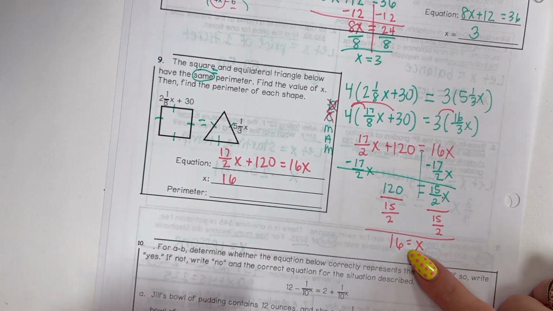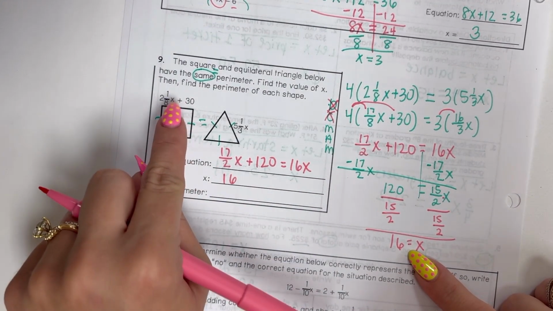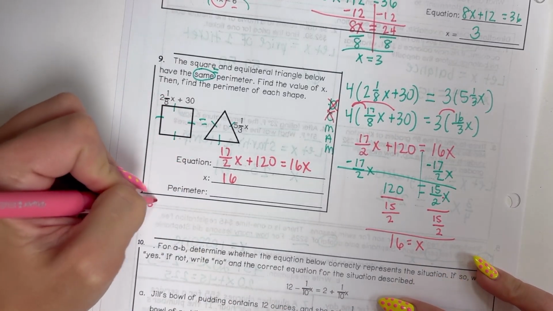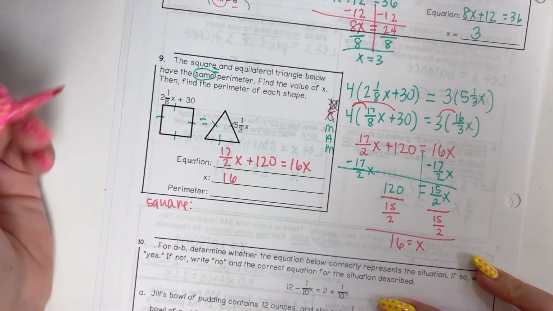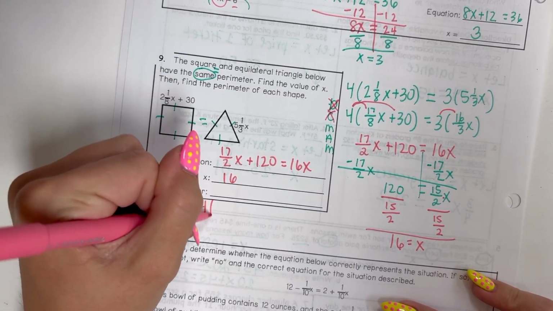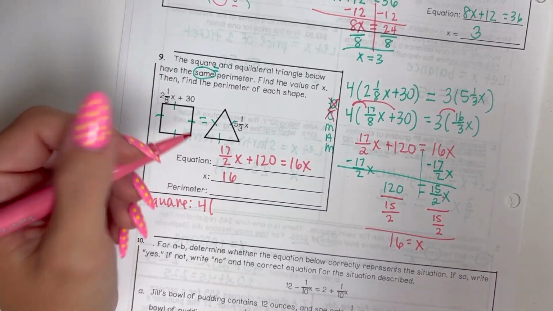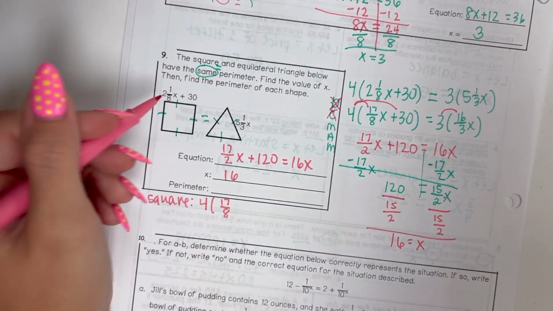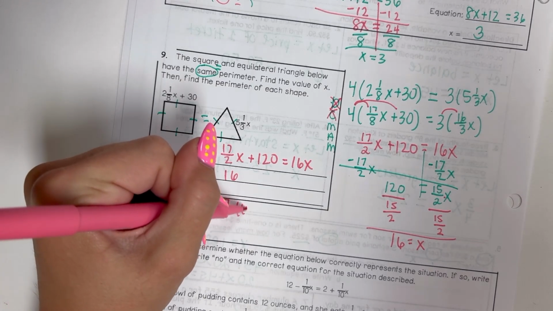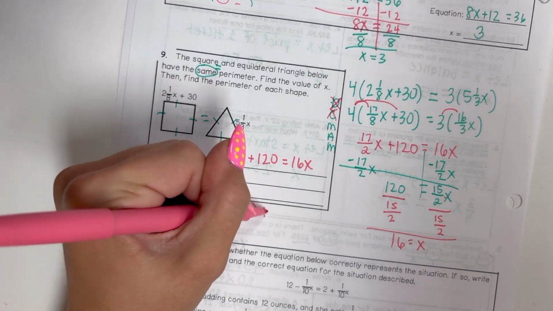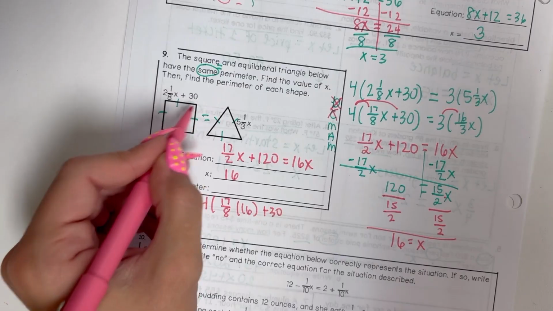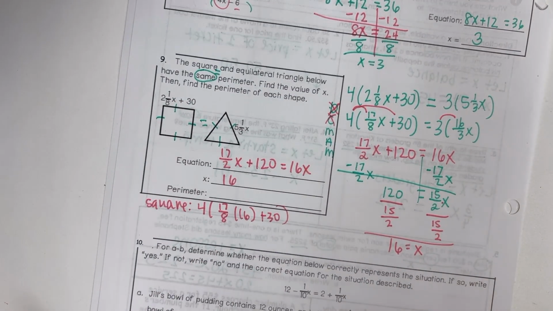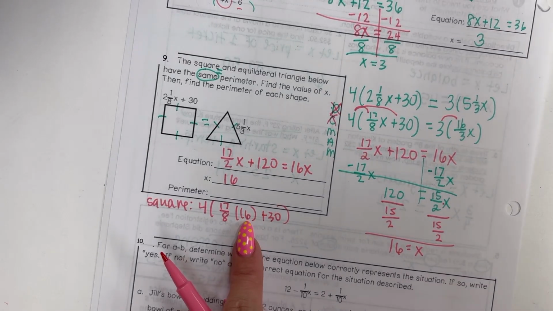So now that we know what x is, we can just plug that in. So I know that to find the perimeter of the square, it is 4 times all of that. So 4 times, remember we said that was just 17 over 8, times x, so times 16, plus 30. So I just copied down that equation right here, and I'm doing that 4 times for all 4 sides. And I replace the x with my answer.